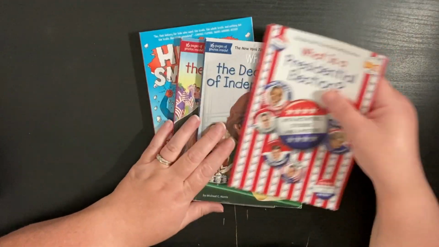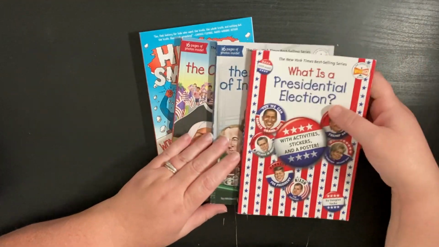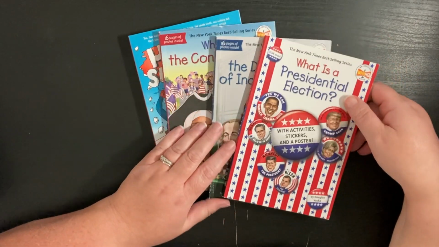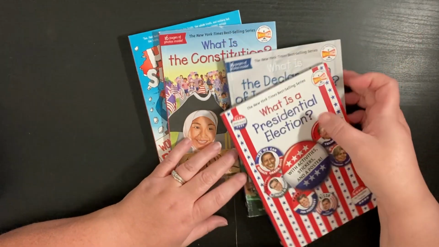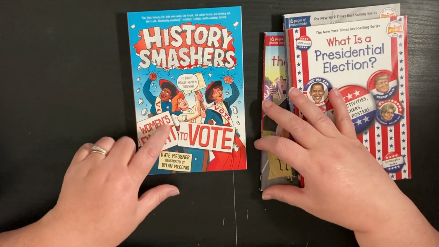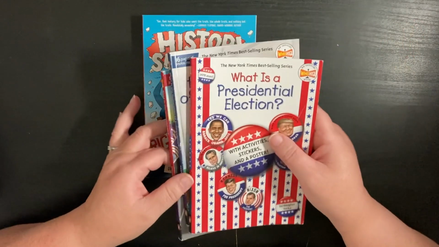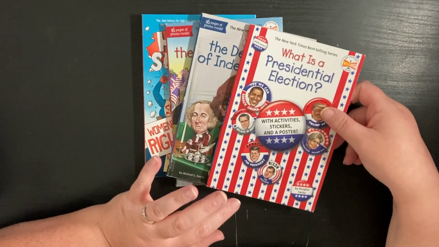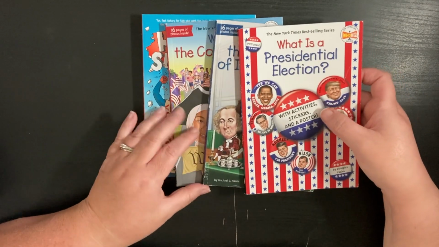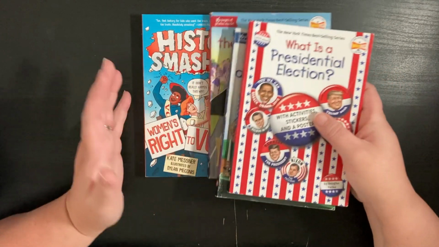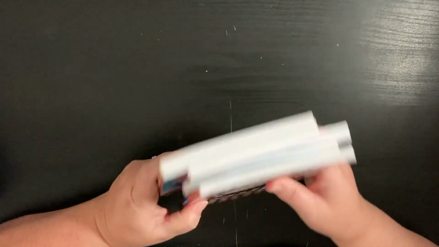But I'm also going to pull these out because my kids really love the Who HQ books. My daughter has read all these. I don't know if my son has. I grabbed these ones, the What is a Presidential Election, Declaration of Independence, Constitution, and then we have this History Smashers, Women's Right to Vote. I'm not going to do anything with these, but I am going to pull these, and then any that we have on past presidents, and have these out for my kids to use in whatever way they want during those 11 weeks. So that is the plan for our election unit.